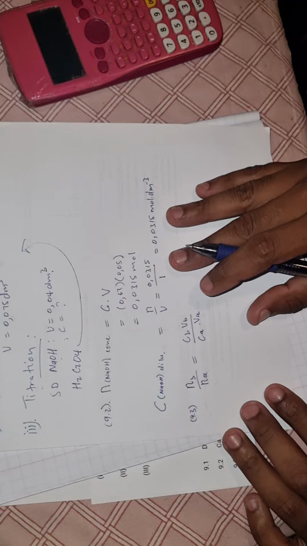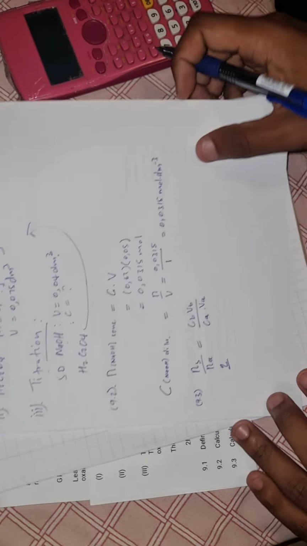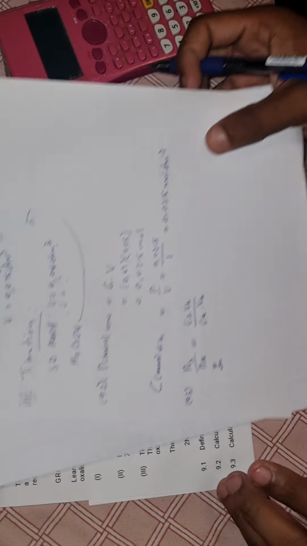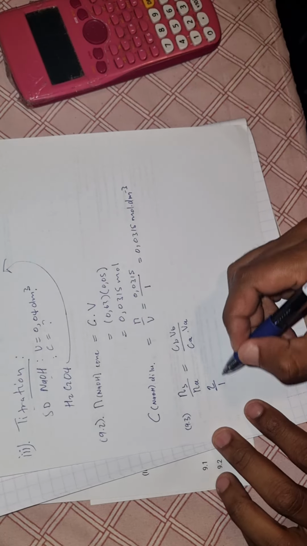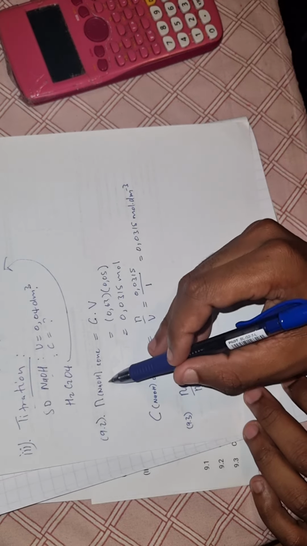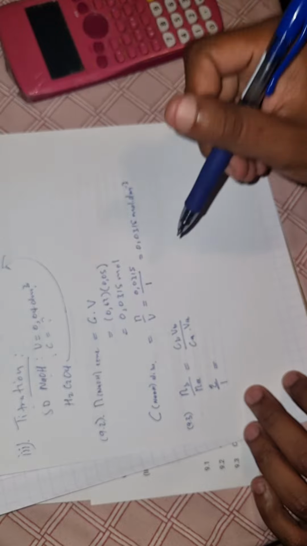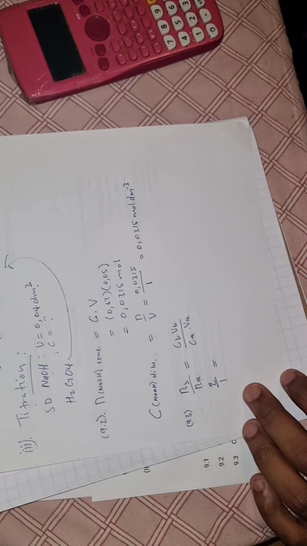So here we're just going to write 2, and then for acid in this case it is 1, and here we just write 1, is equal to the concentration of our base. Remember, the base is sodium hydroxide and it has a known concentration. Anyway, we have just calculated it. It's a standard solution.